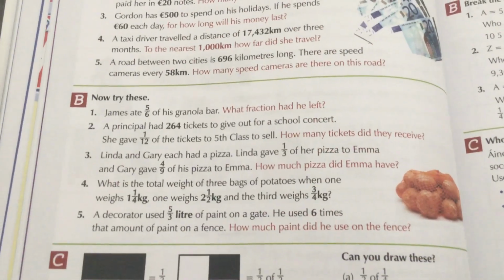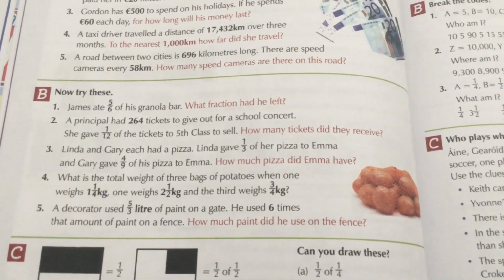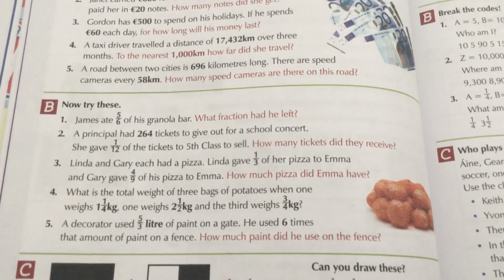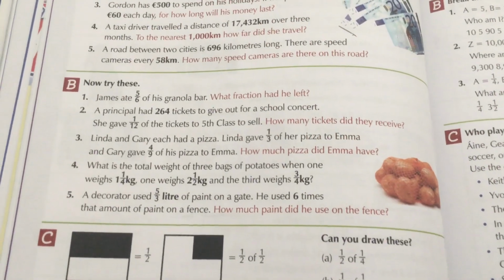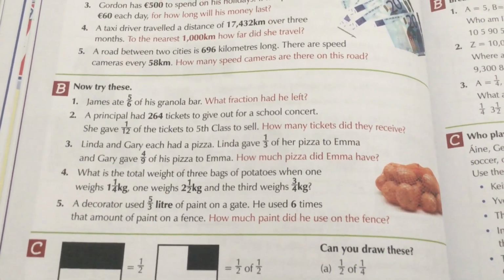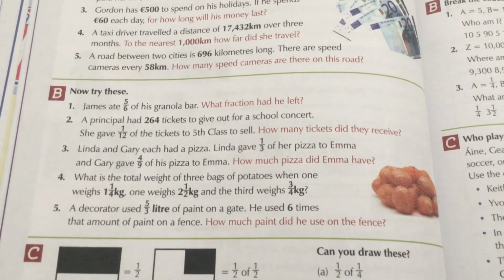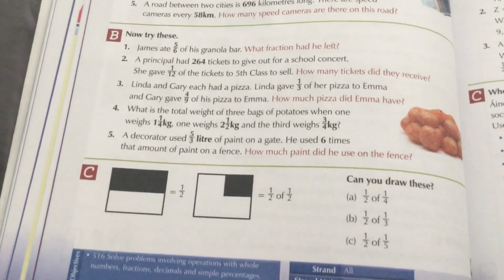Now try these. James ate 5/6 of a granola bar. What fraction had he left? Now, guys, it says he ate 5/6, so what fraction is left over? A principal had 264 tickets to give out at a school concert. He gave 1/12 of the tickets to his 5th class to sell. How many tickets did they receive? So he gave 1/12. That's the big tip.